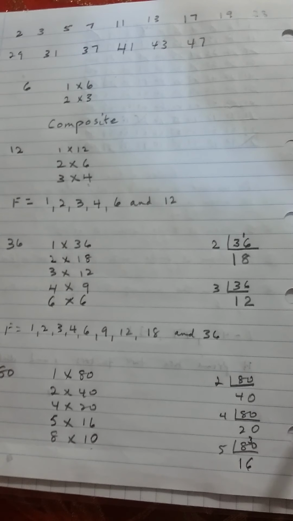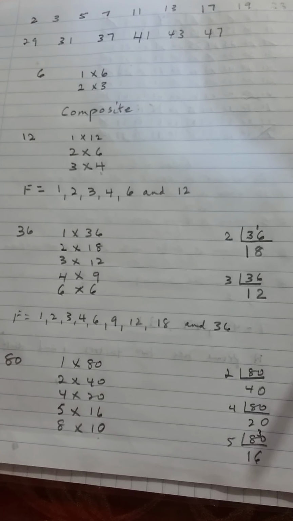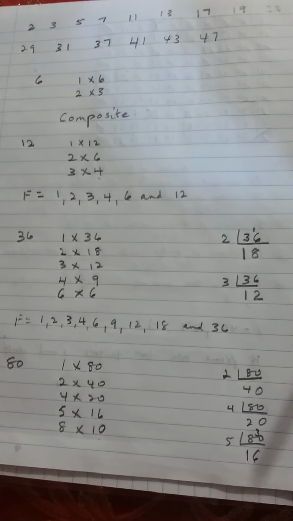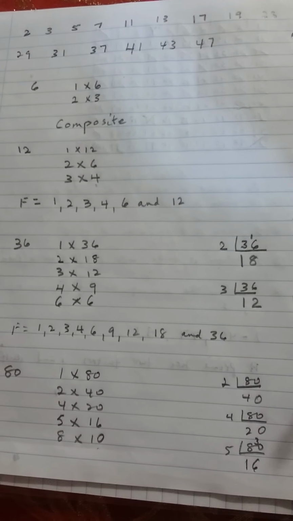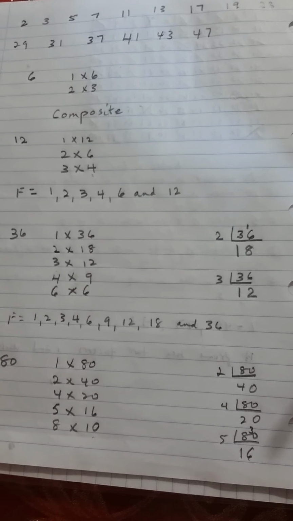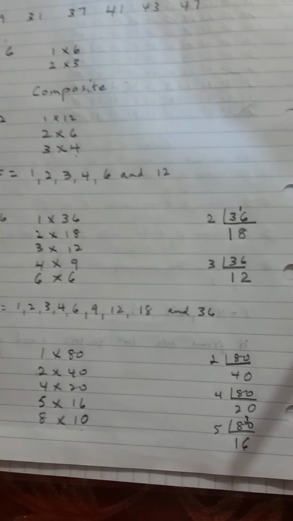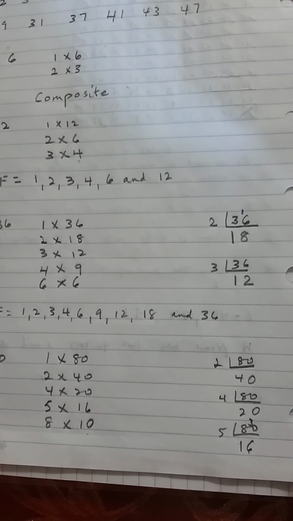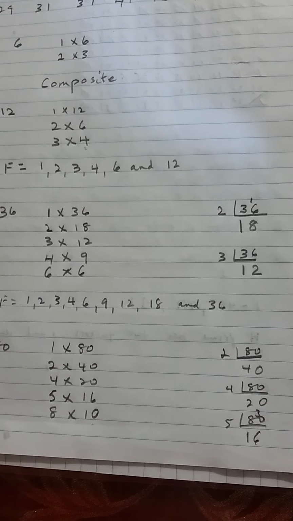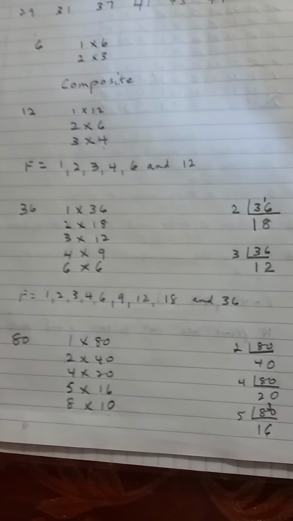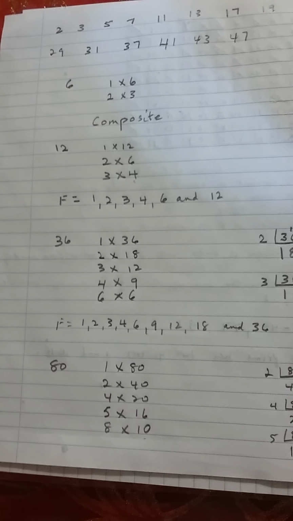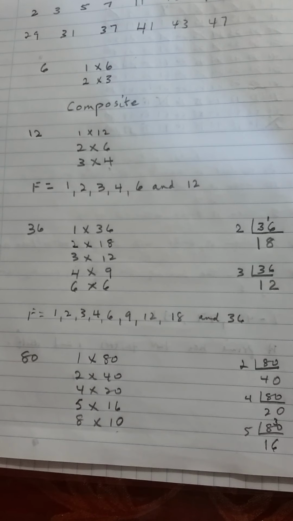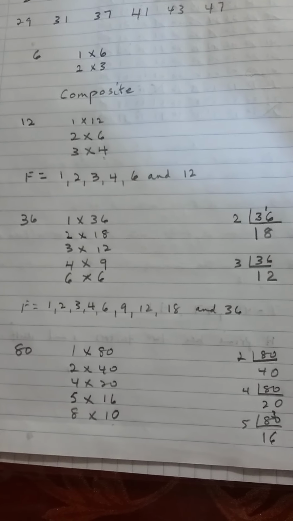Now these skills are extremely important, not only to develop your number sense and to prepare you for SEA, but when you go to secondary school and you start doing advanced mathematics, you will have to be able to know how to find the factors of numbers and so on. So it is extremely important that you engage yourself in these exercises and this practice so you can be able to find the factors of numbers.